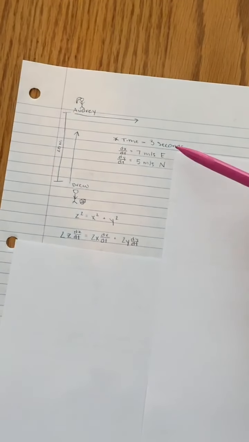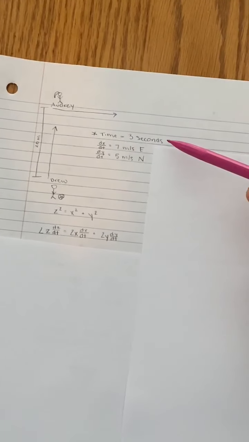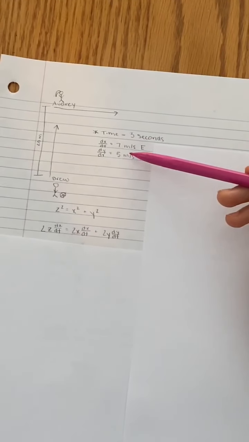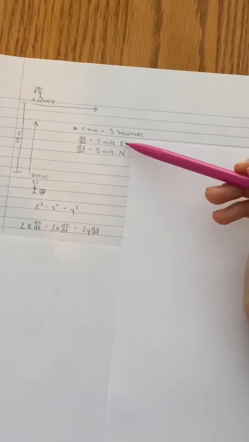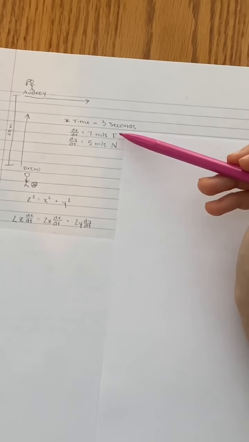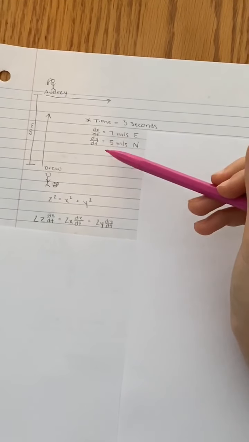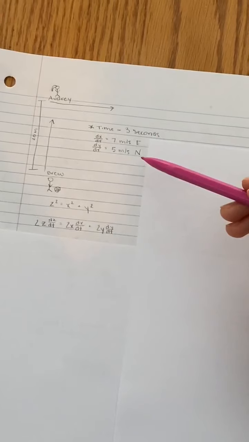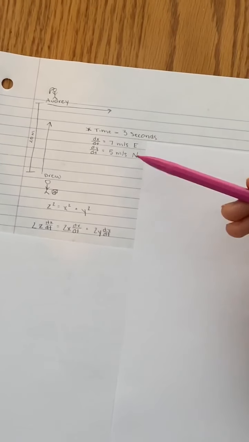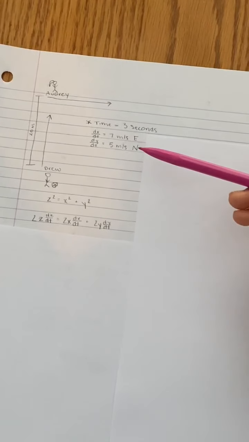What we already do know is that the time is 3 seconds and dx over dt is 7 meters per second because I was going 7 meters per second east, and that's positive. And dy over dt is 5 meters per second because Drew was going 5 meters per second north, and that's positive because north is positive too.